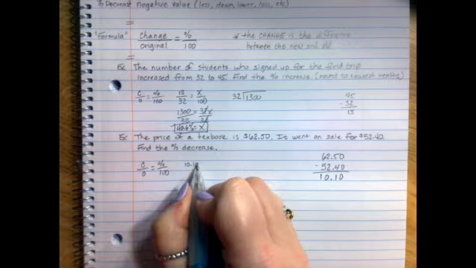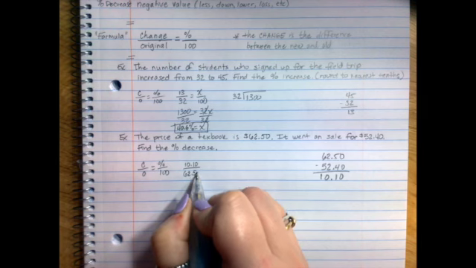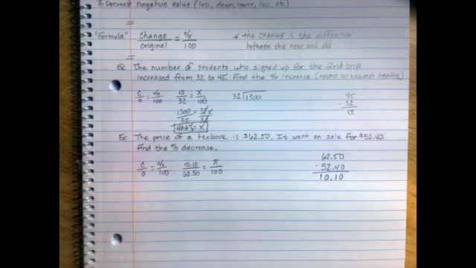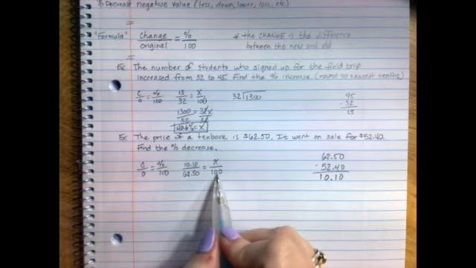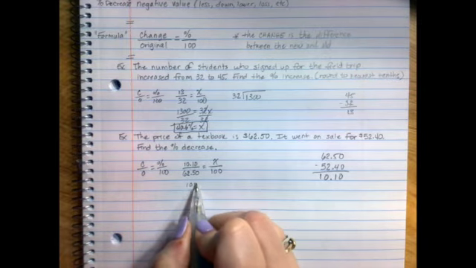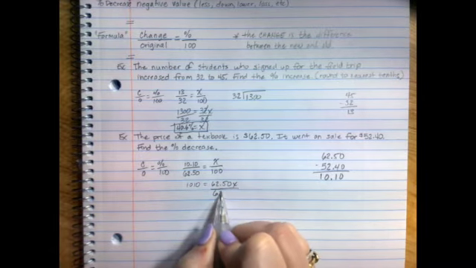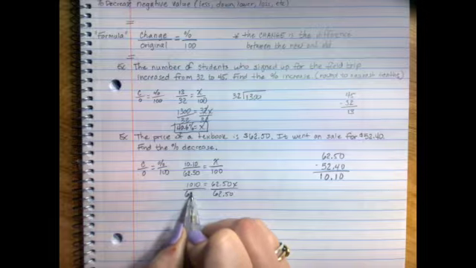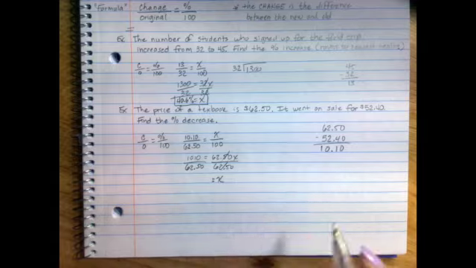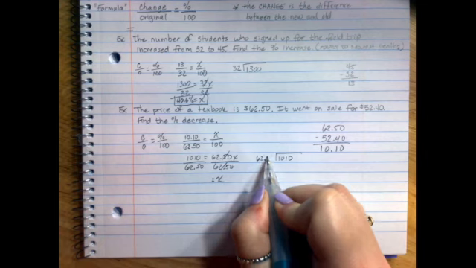So 10.10 over the original amount. The original amount was 62.50 is equal to, I don't know what the percent is, over 100. Okay. So again, can't easily go. So I'm going to cross multiply and then divide. So when I multiply, this becomes 1010. This is 62.50x. Isolate that variable. You get left with x. And this means we're going to do 1010 divided by 62.50.